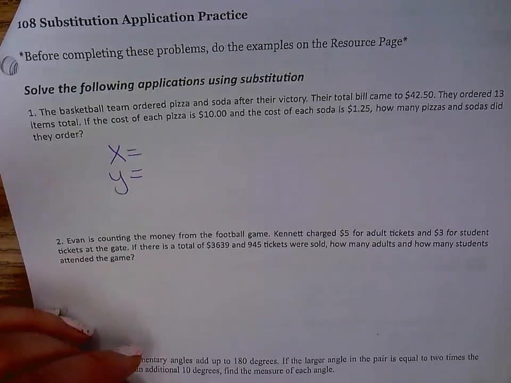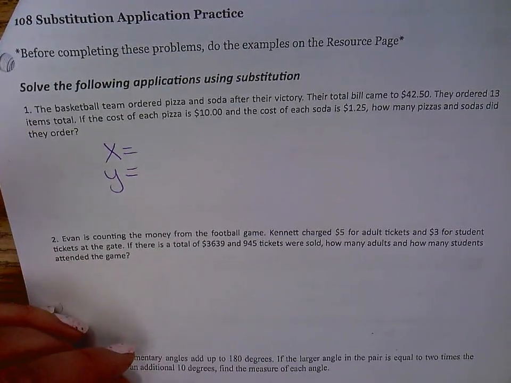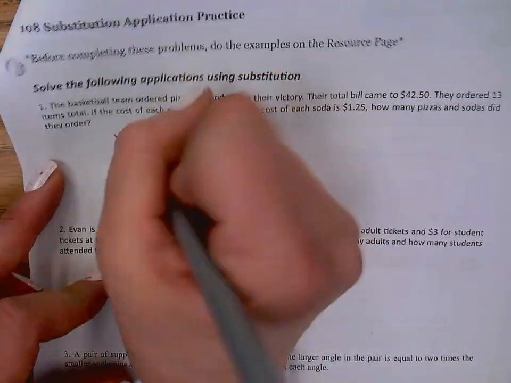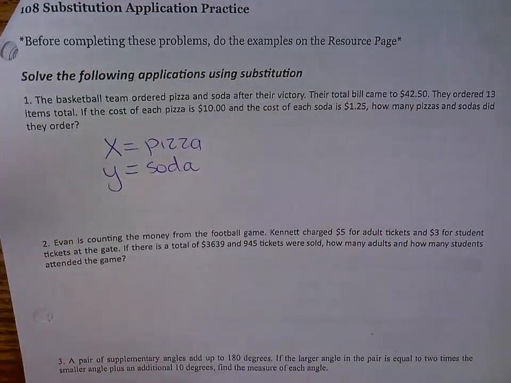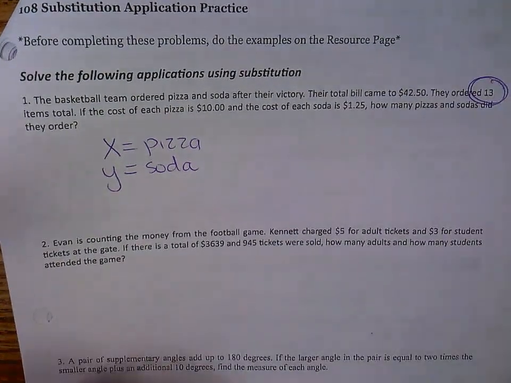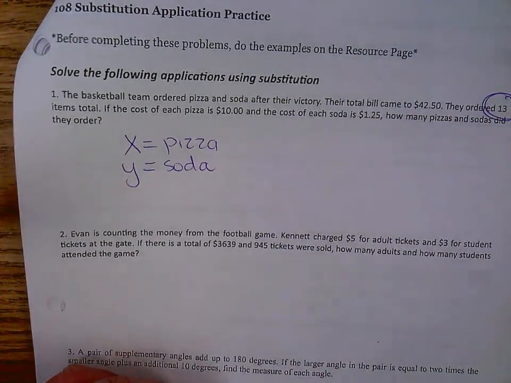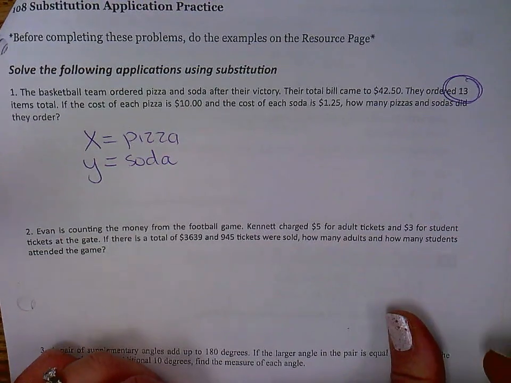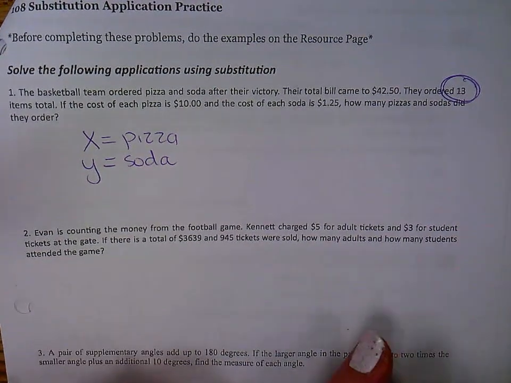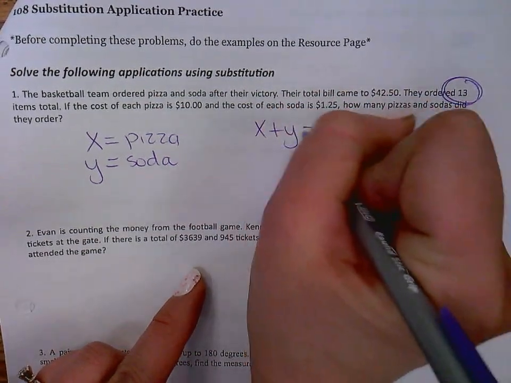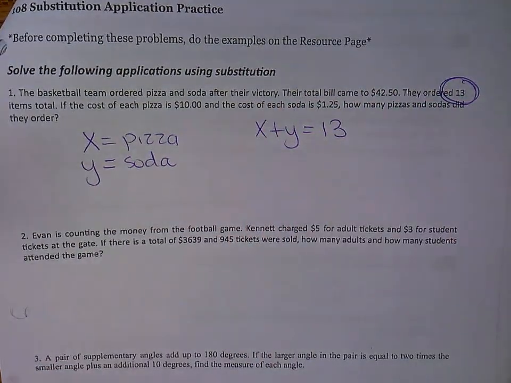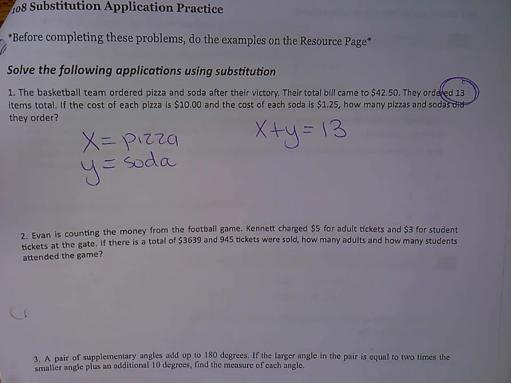So what is x? How many pizzas and how many sodas? So you want x to be pizzas maybe and y to be sodas. So if they ordered 13 items total, what should my first equation be? How do I say that there are 13 of them? Yes. x plus y equals 13 is my first equation. And then what is another equation that deals with the money? How much does each pizza cost?